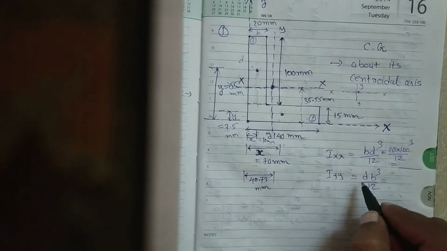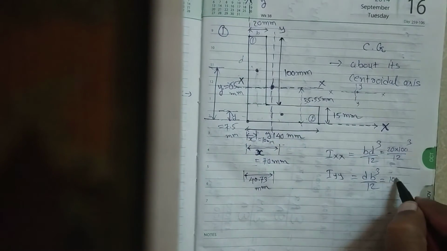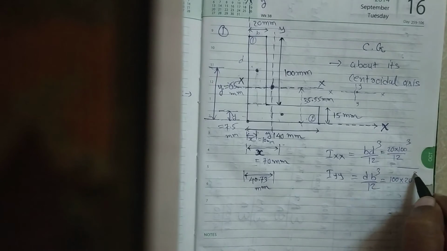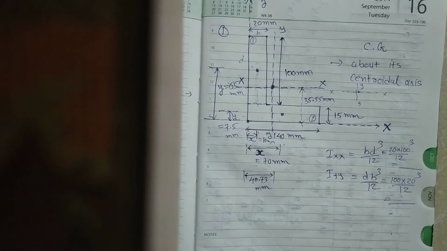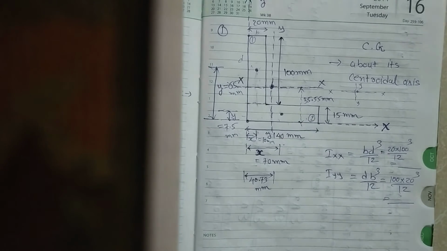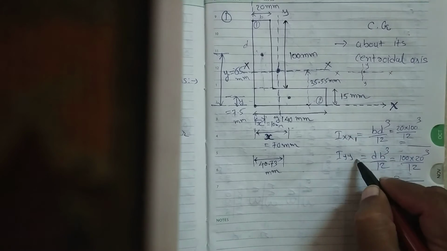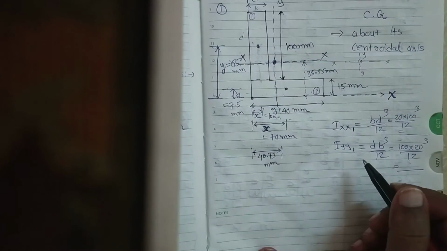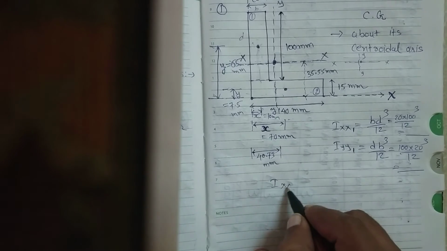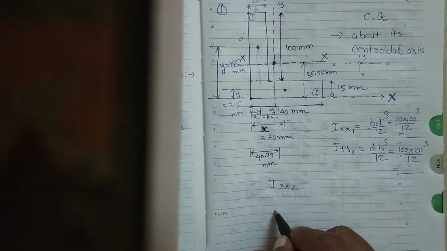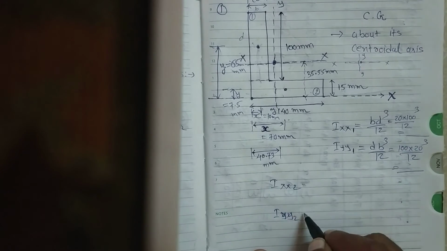And for section 1, Iyy, in reverse order, you can say d is equal to 100 mm, b is equal to 20 mm, cubed, divided by 12. So you can have this Iyy of section 1. Similarly, you have to calculate Ixx and Iyy of section 2. So for section 1, Ixx1 and Iyy1, I am just giving the names arbitrarily, and Ixx2 and Iyy2, because there are a total of two sections.